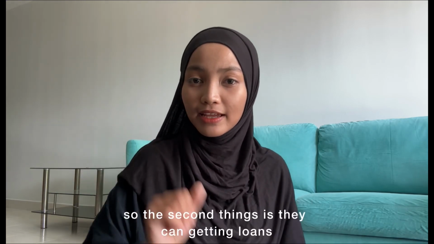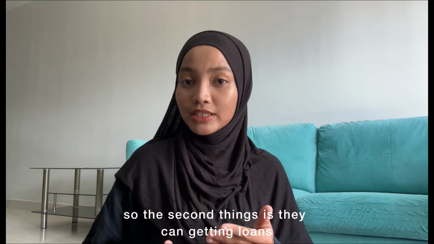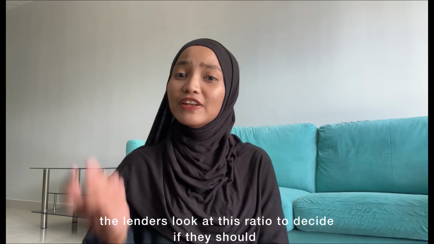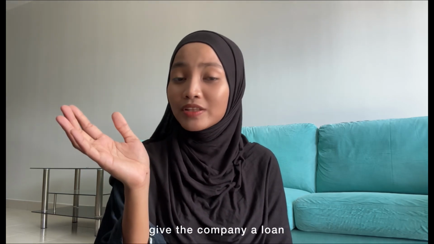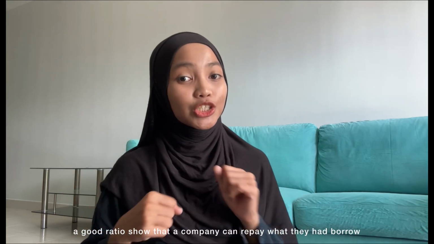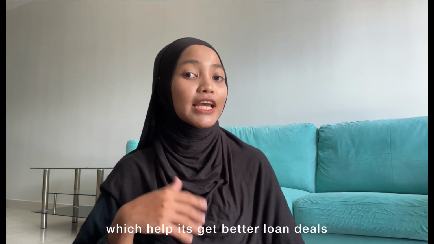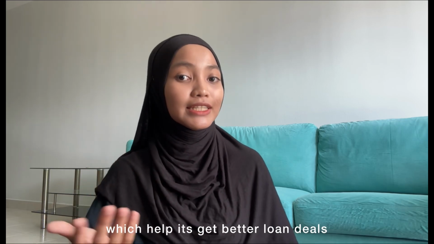The second thing is that they can get loans. The lenders look at this ratio to decide if they should give the company a loan. A good ratio shows that the company can repay what it borrows, which helps it get better loan deals.